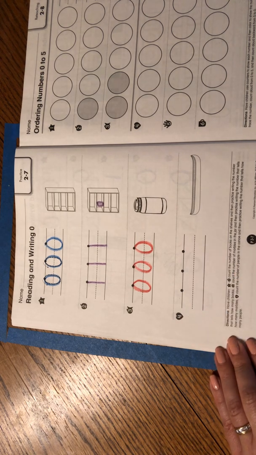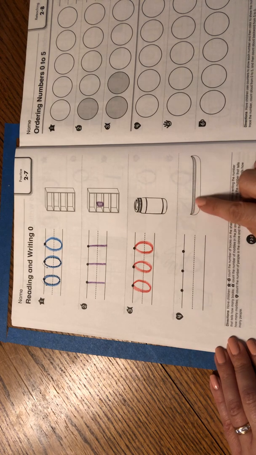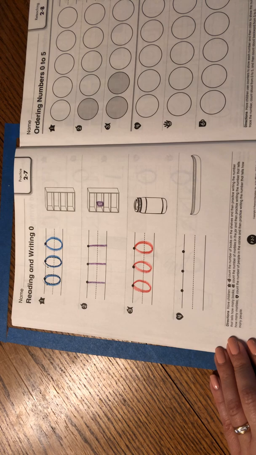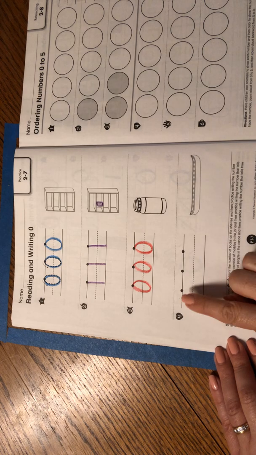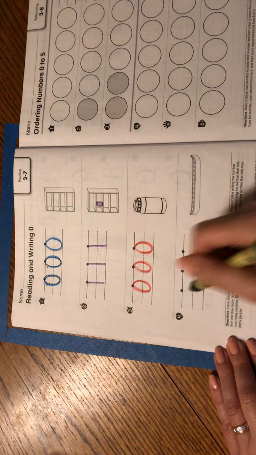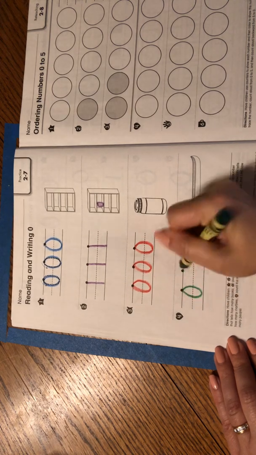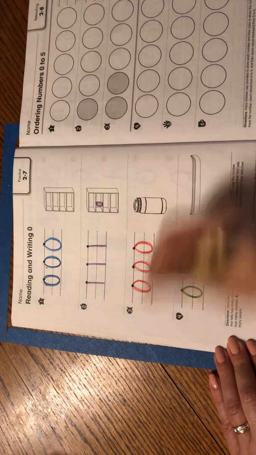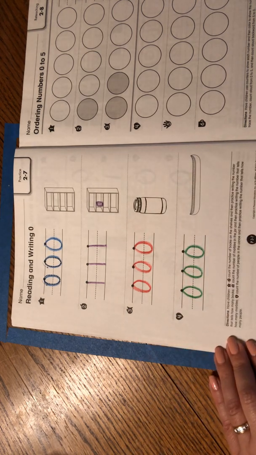Here for number 4, I see a canoe. How many people are in the canoe? There are 0 people. Nobody is in the canoe. So what number will I put here? 0. You're right. 0, 0, 0. Great job, boys and girls.